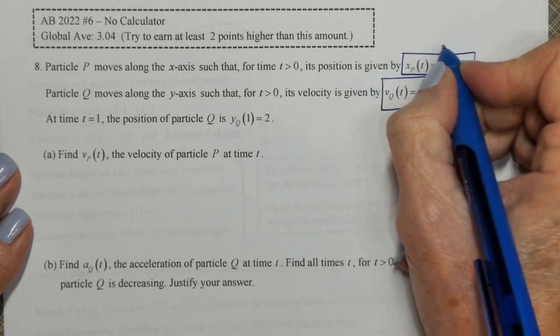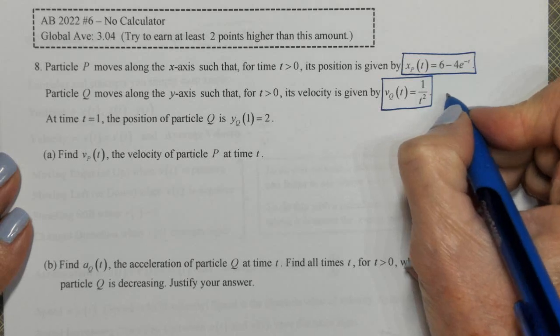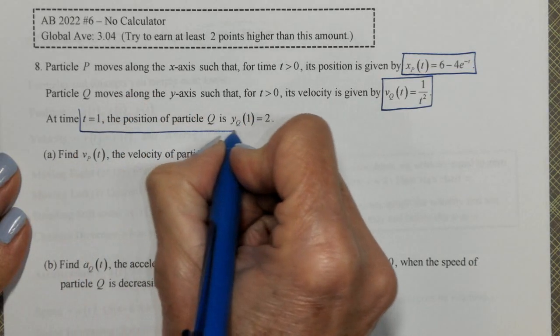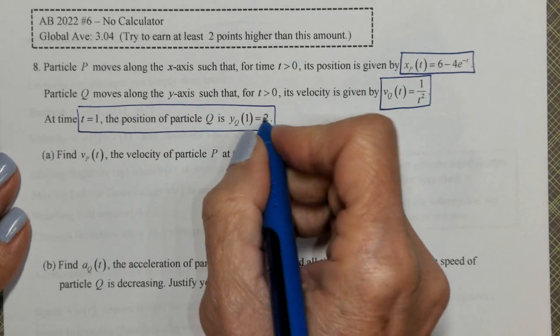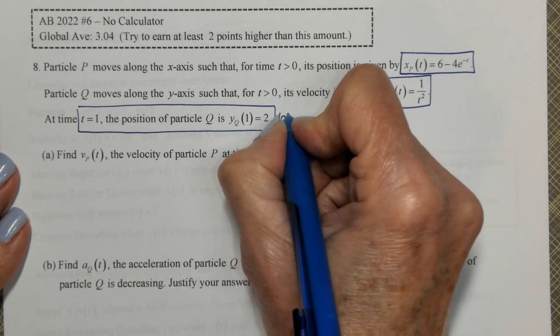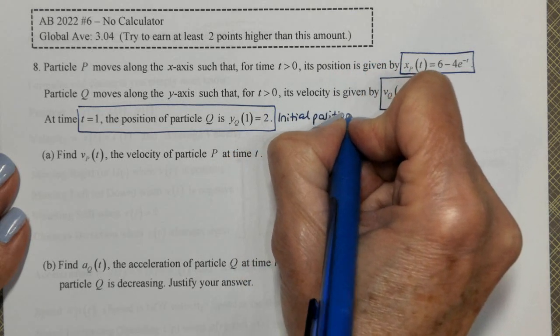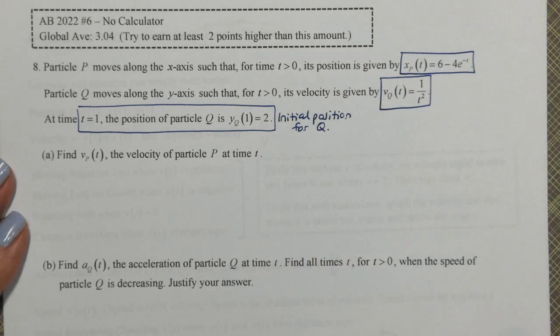So they're giving us the position of P and the velocity of Q. At time 1, the position of particle Q is 2. So they're giving us an initial position for particle Q.